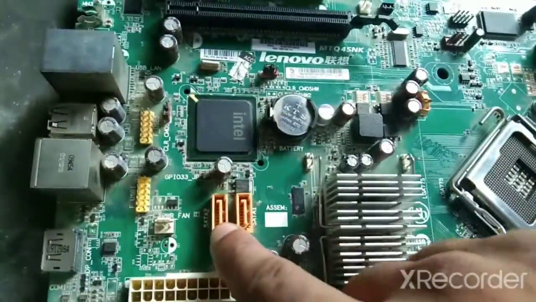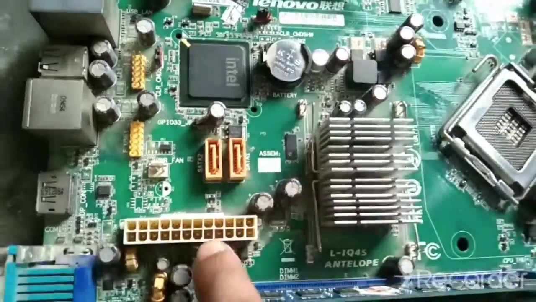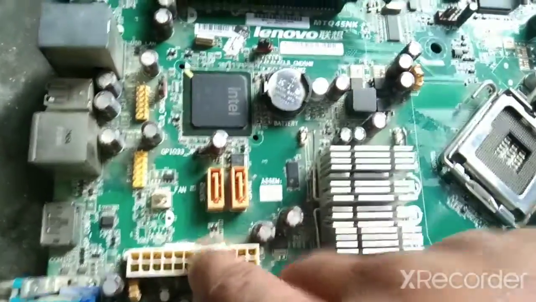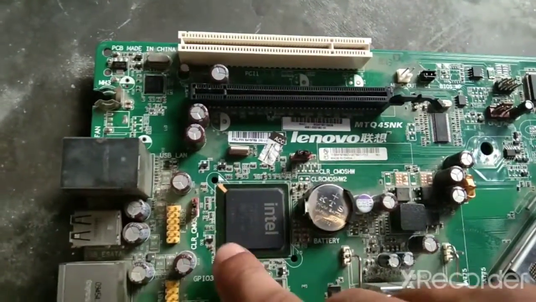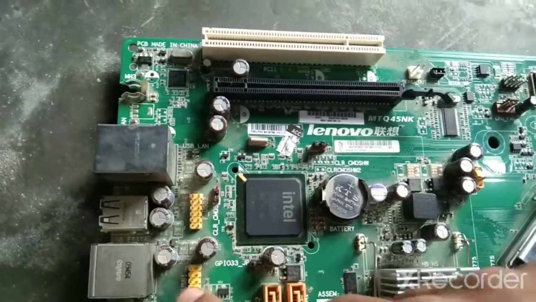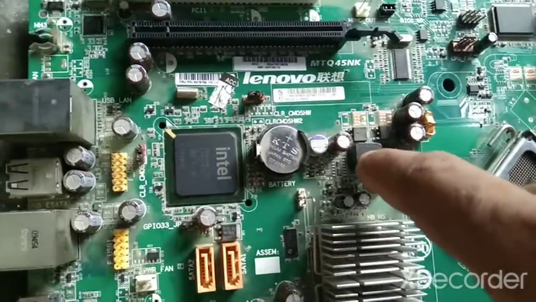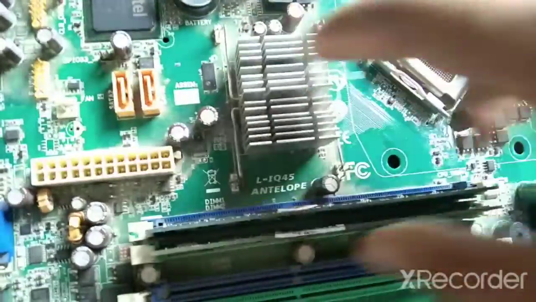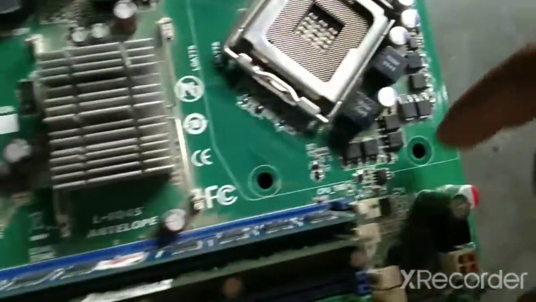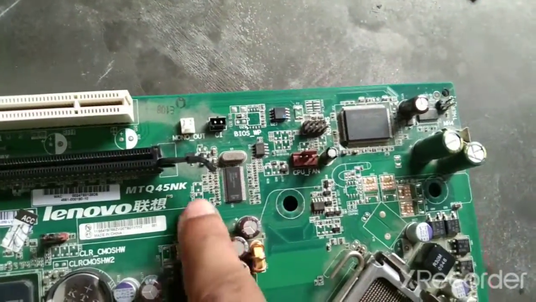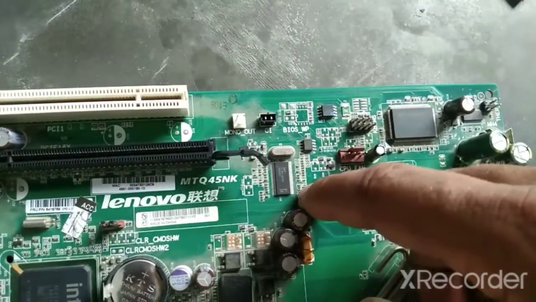So these are the connectors for the hard disk and DVD ROM. This is the 24-pin connector. These are the built-in components. We cannot change them. So friends, different connectors are also available over here. Everything is written over here. There are big resistors and also small resistors available here. Let me show you. A number of small resistors are attached here. These are the small resistors.